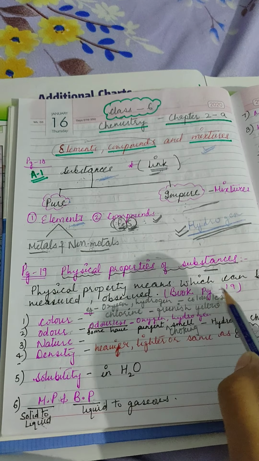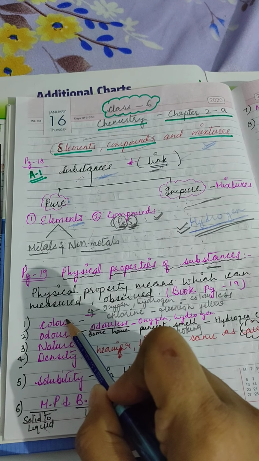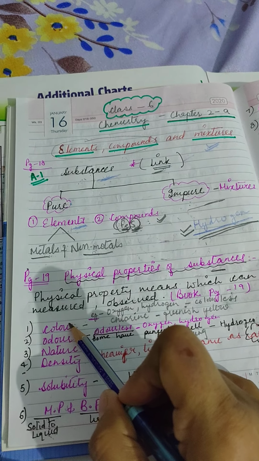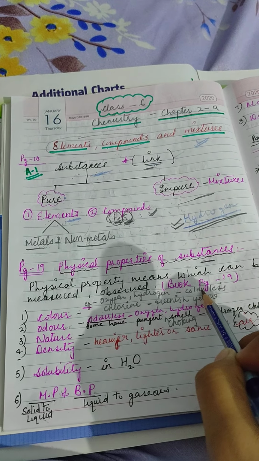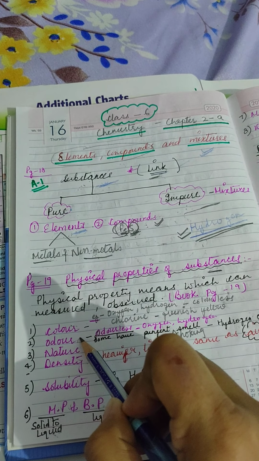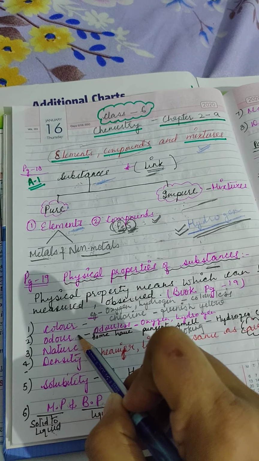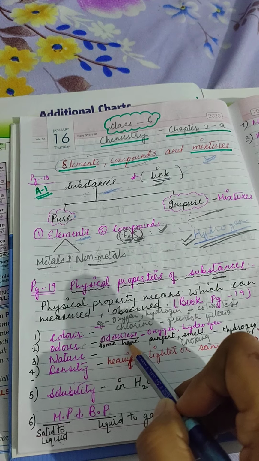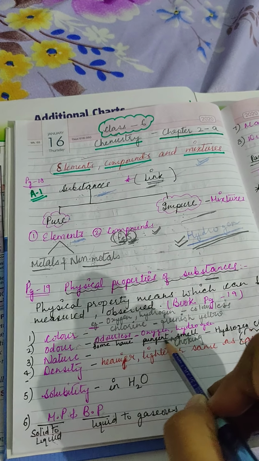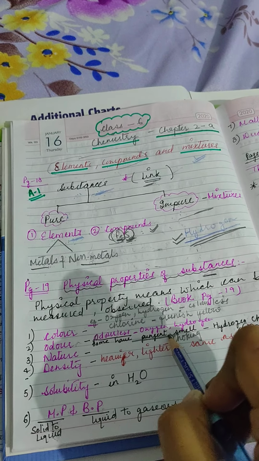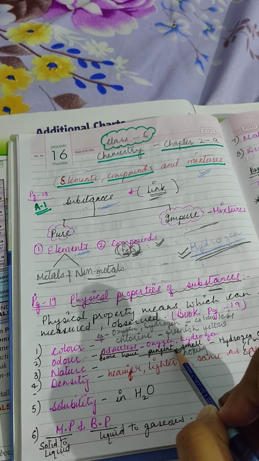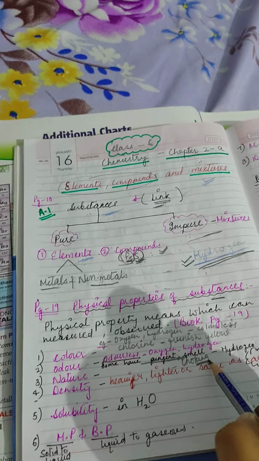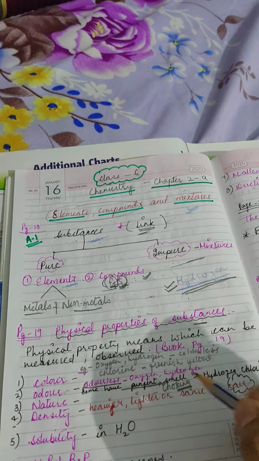तो कौन कौन सी properties होती हैं substances की? Color. First is color. There are certain elements which show color. There are certain elements which are colorless, right? Examples are given in your book. Second is odor. Odor means smell. Some do have an odor, कुछ में smell होती है, some are odorless, right? And some have a strong pungent smell. Pungent smell बहुत strong smell होती है जो we cannot tolerate, right? Pungent choking smell, choking का मतलब सबको पता होगा, which feels like suffocation.